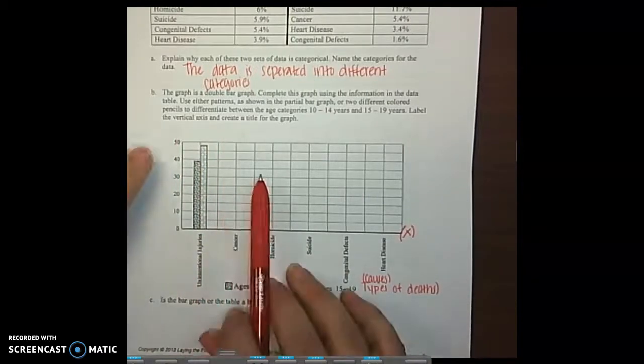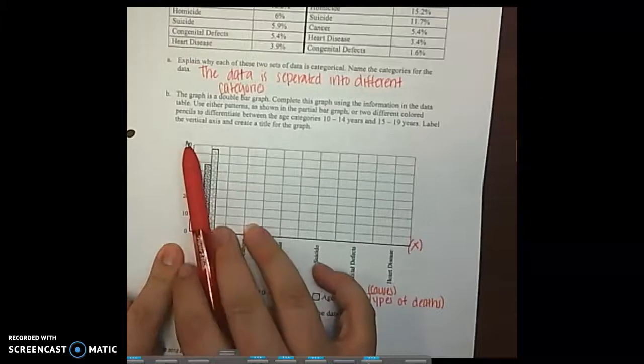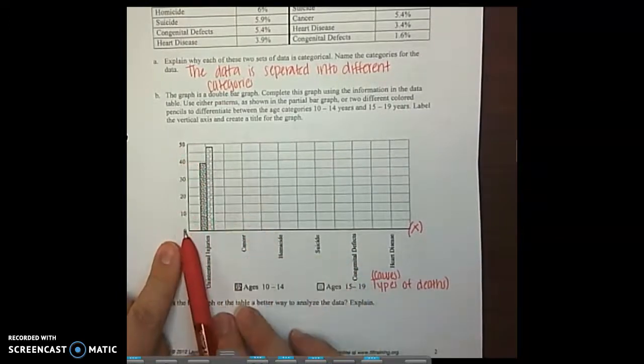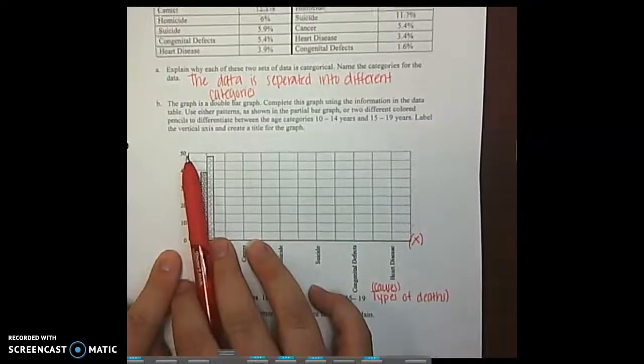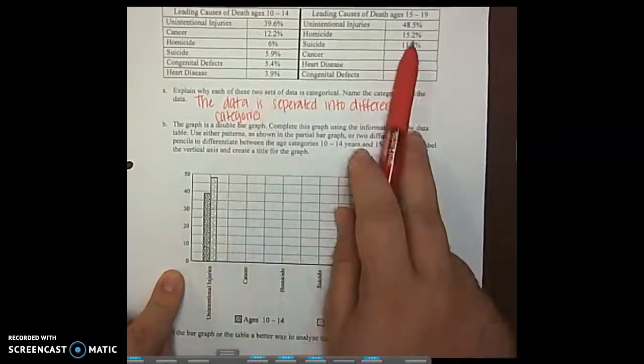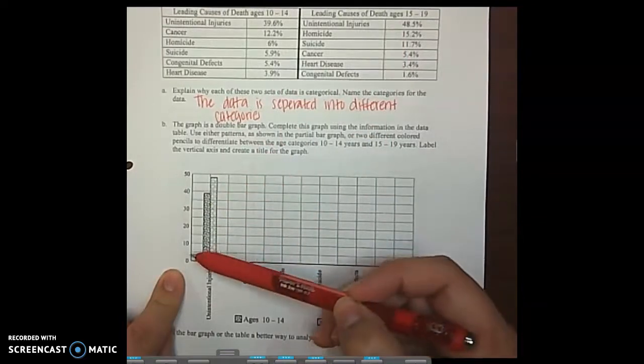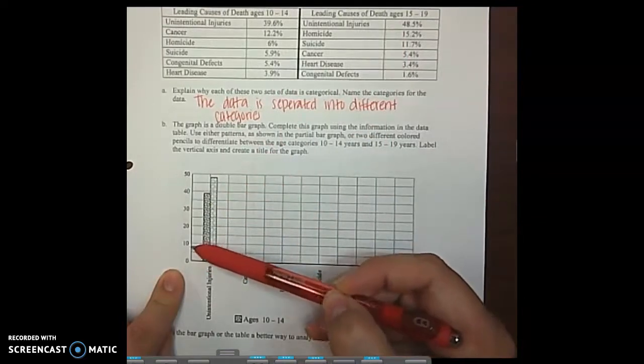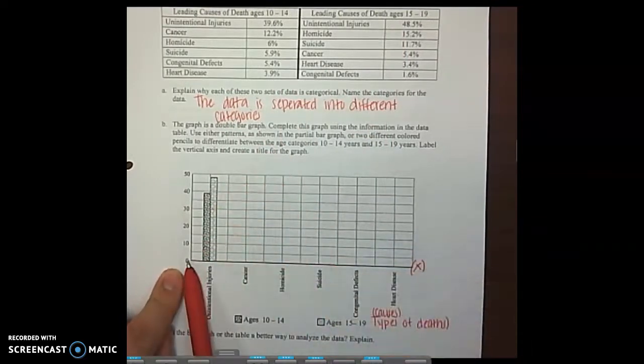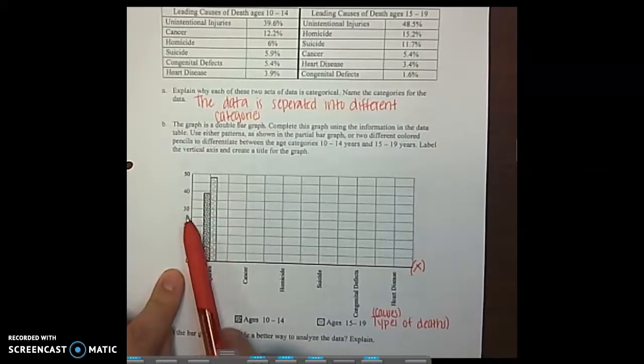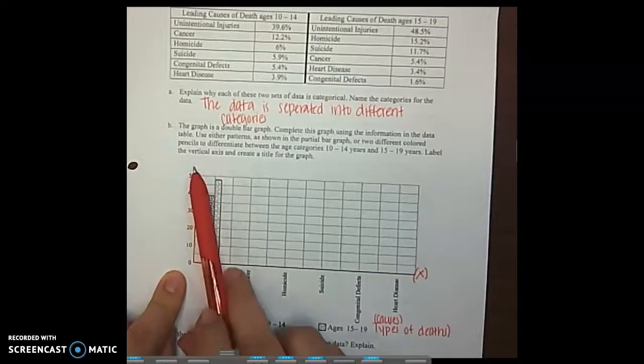All right, so it has already given us a scale, which is 0 to 50. We could have determined that. We know because we started at 0 and we know that our highest percentage death is close to 50%. So we're going to go up by 5s. So it would be 0, 5, 10, 15, 20, 25, 30, 35, 40, 45, 50.